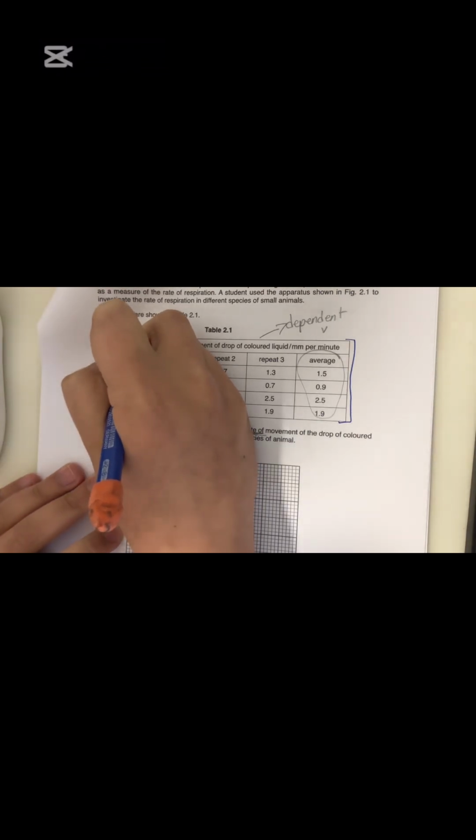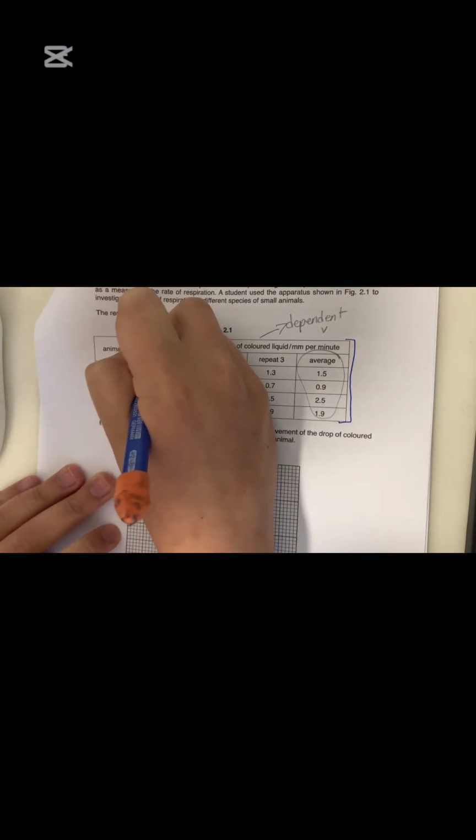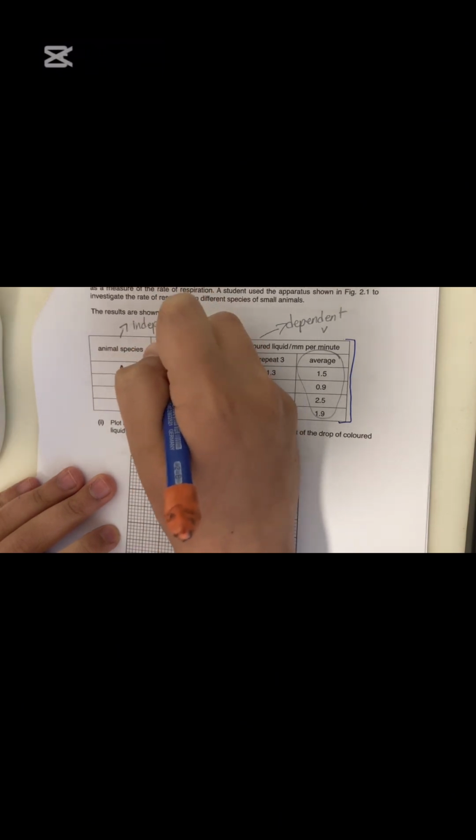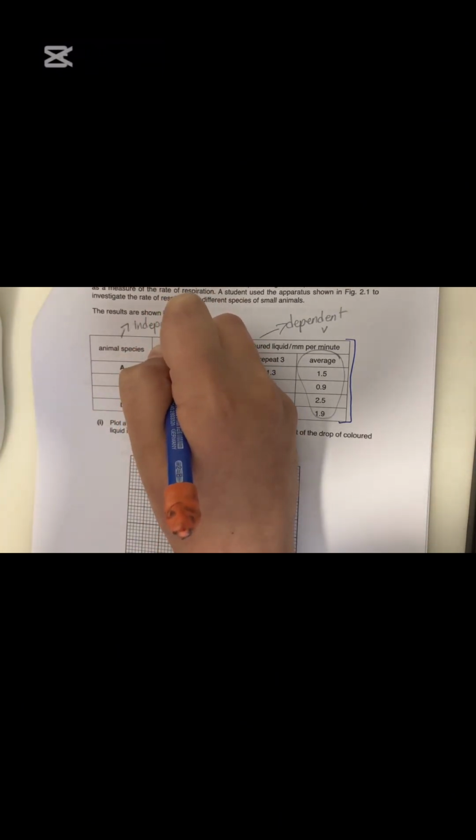And the animal species is the independent variable, which is very important to know while plotting a bar chart.